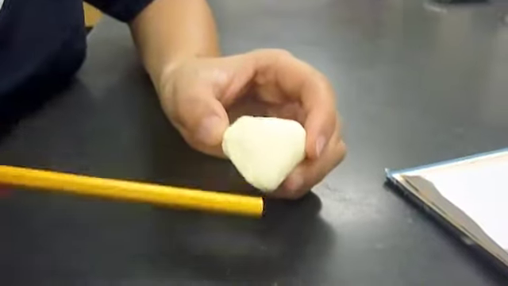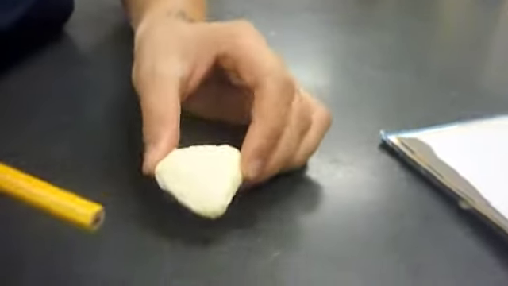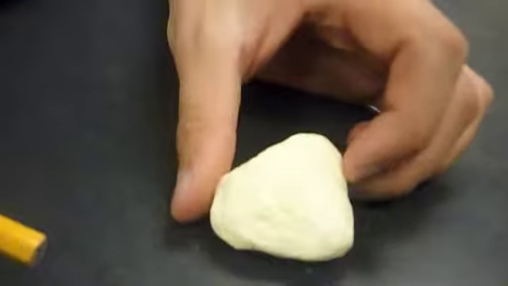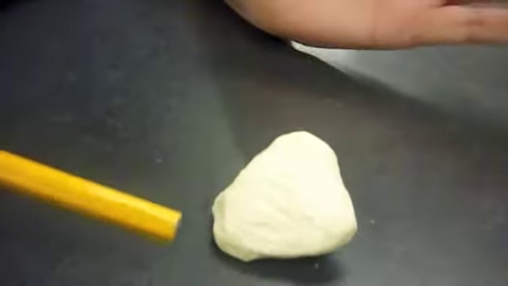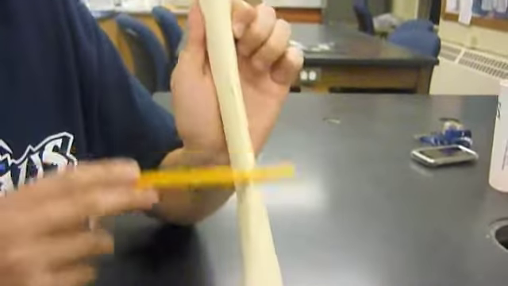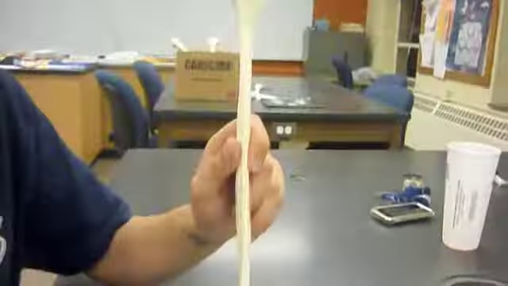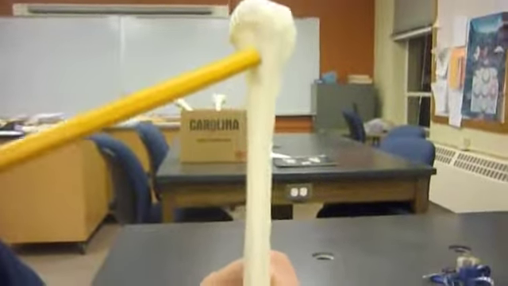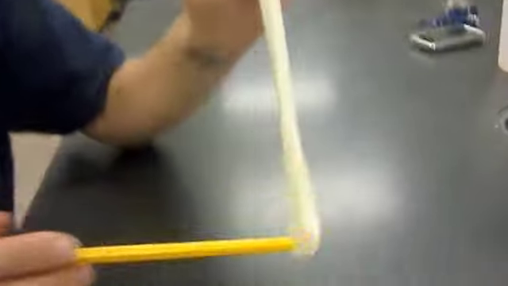This is the base, this is the apex. And when you put it on the table and point the apex away from you, you can figure out left or right. And this is the lateral condyle, the medial condyle, the tibial tuberosity, the anterior crest, and the medial malleolus. Fibula. This is the head of the fibula, the neck of the fibula. This is the shaft and the lateral malleolus.